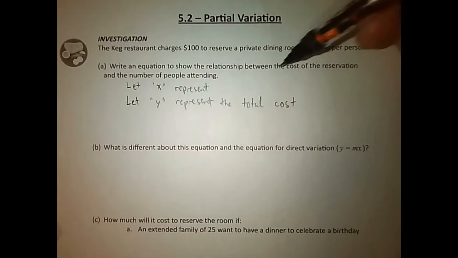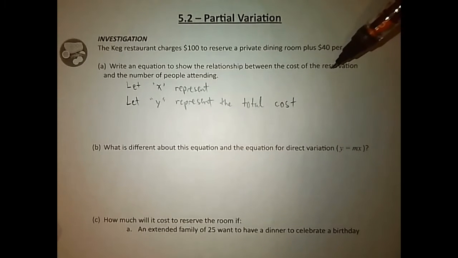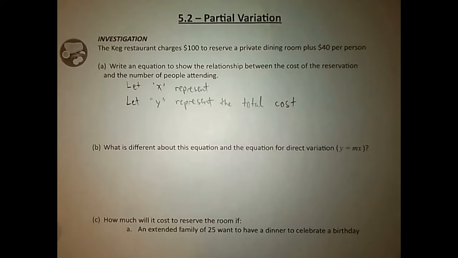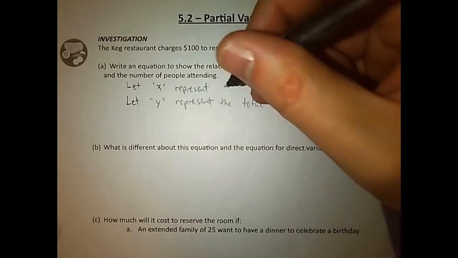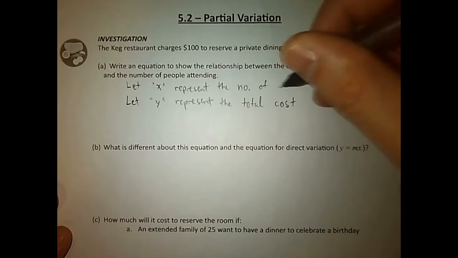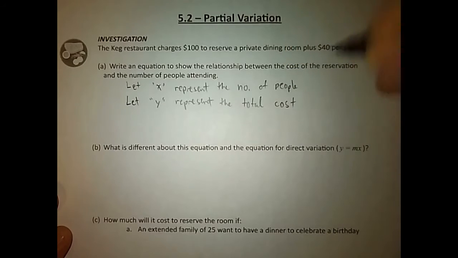And I guess they're telling us right here as well, the cost of the reservation and the number of people attending. So the cost does depend on the number of people attending. So we'll say let x represent the number of people attending.